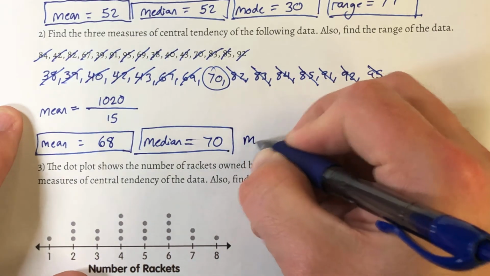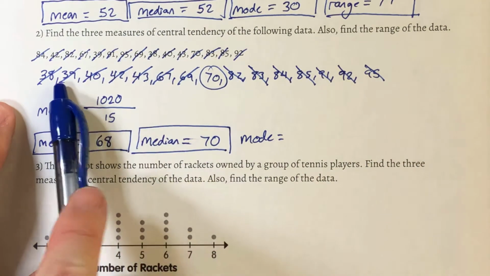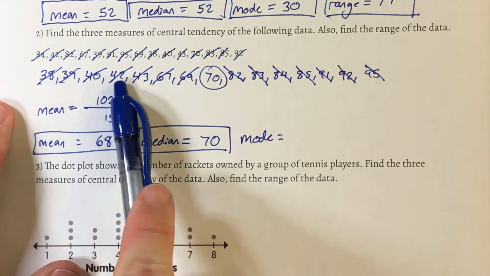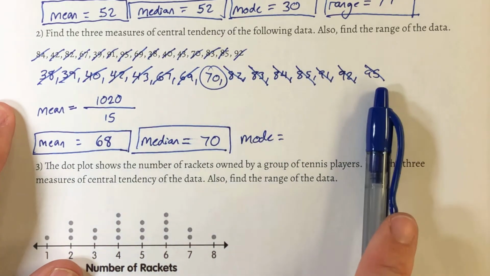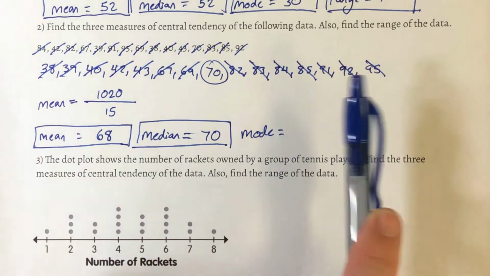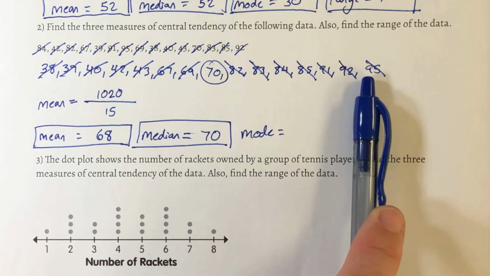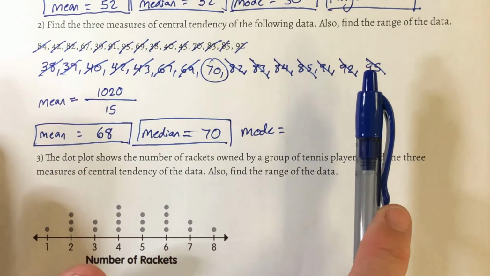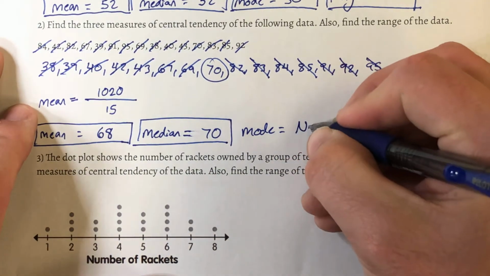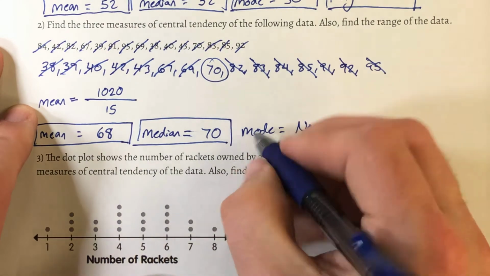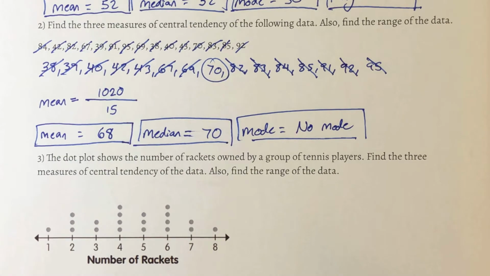All right, next, the mode, the number that happens the most. All right, only 38, 39, 40, 42, 43, 67, 69, 70, 82, 83, 84, 85, 91, 92, 95. They all happen once. So it's like, well, nothing stands out. You know what that means? There is no mode. If nothing stands out above the rest, you have no mode. You've got to have a winner. If there's no winner, well, you don't have a mode.